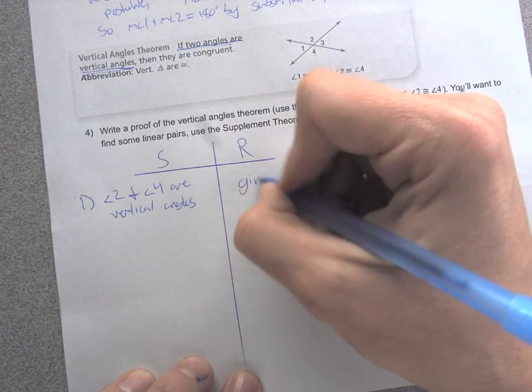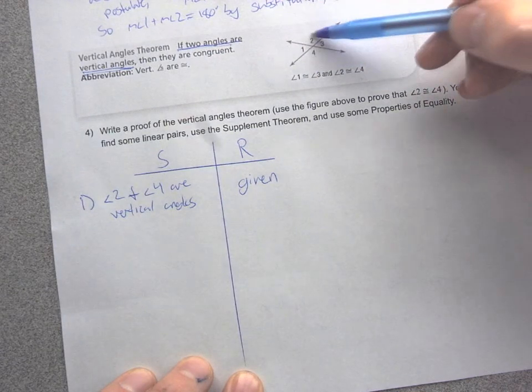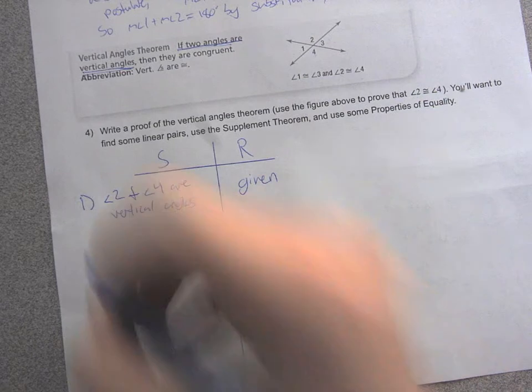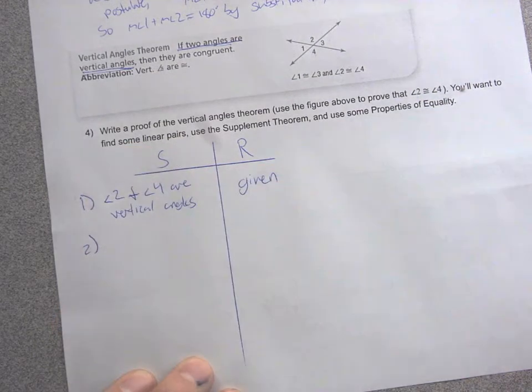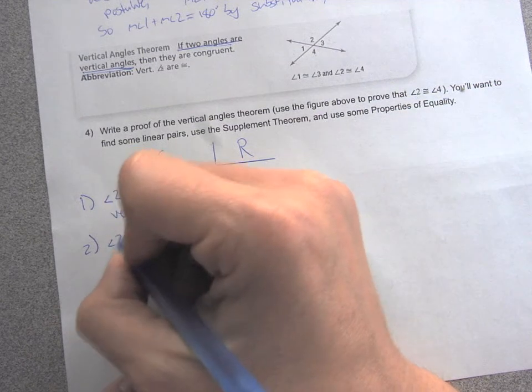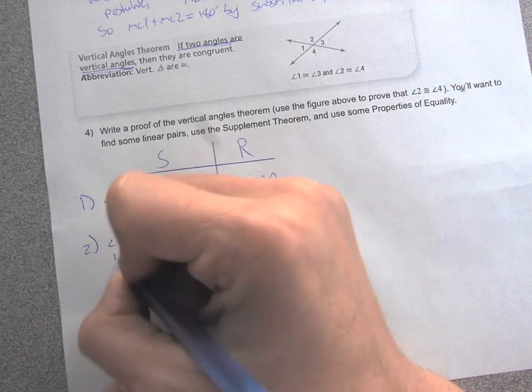Okay, that's given from the figure. The way that they're drawn, they are vertical angles. So the image is giving us that. All right. Step 2, we're going to talk about angle 2 and 3. So we're going to say angle 2 and angle 3 are a linear pair.